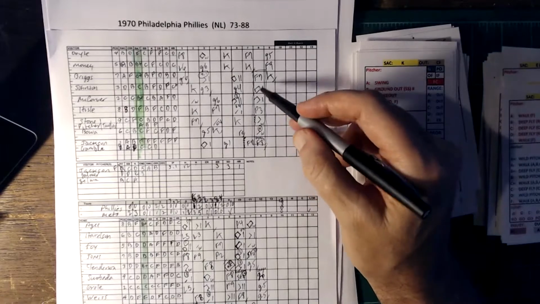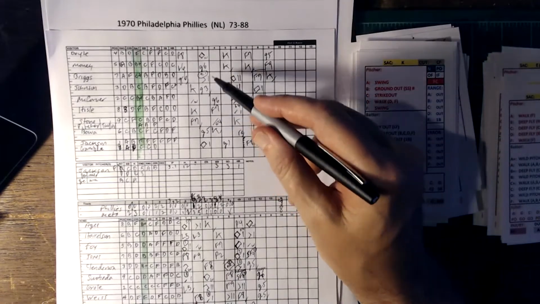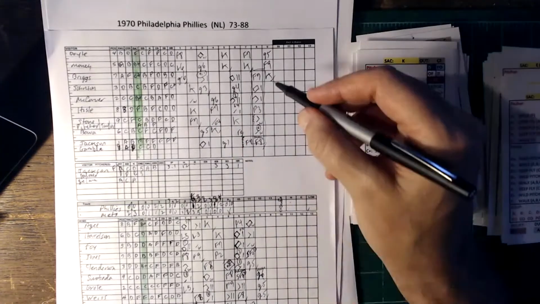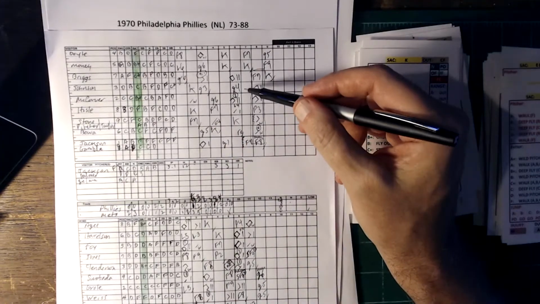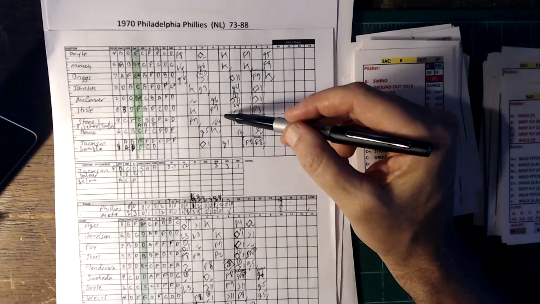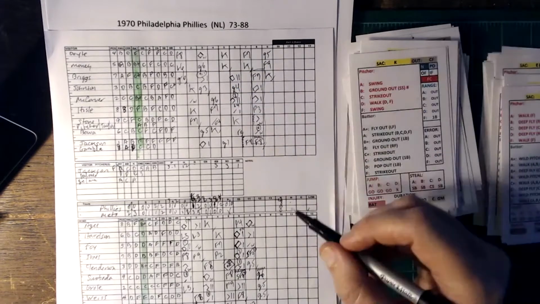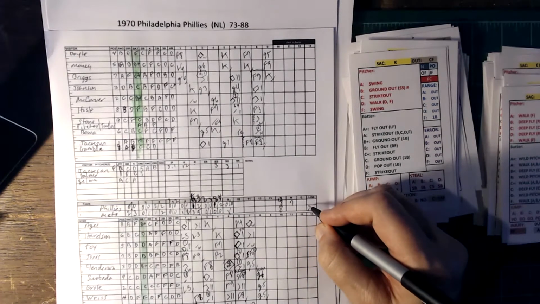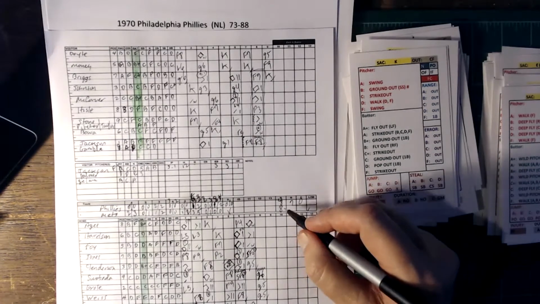Hits: 1, 2, 3, 4, 5, 6, 7. 7 hits. Let's double check that. 7 hits for the Phillies. Phillies made no errors.